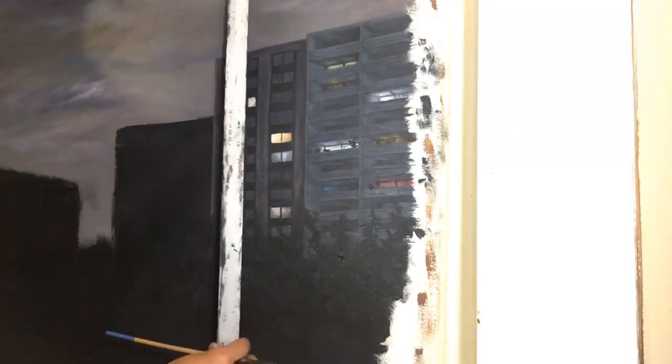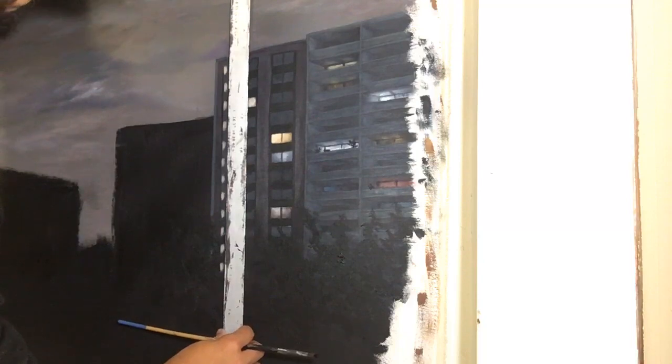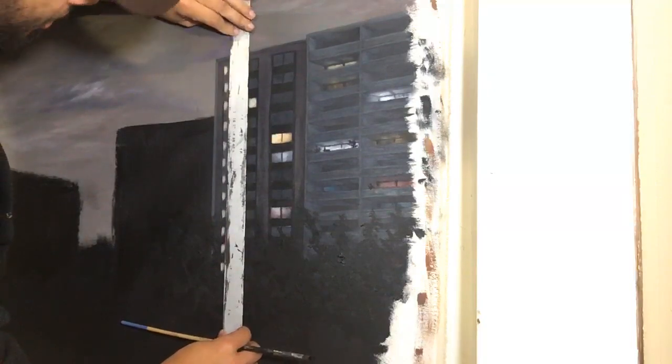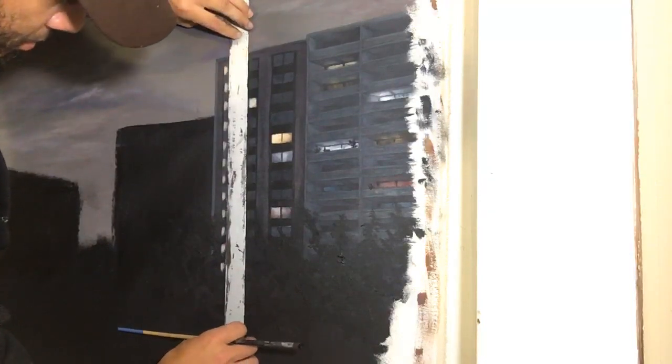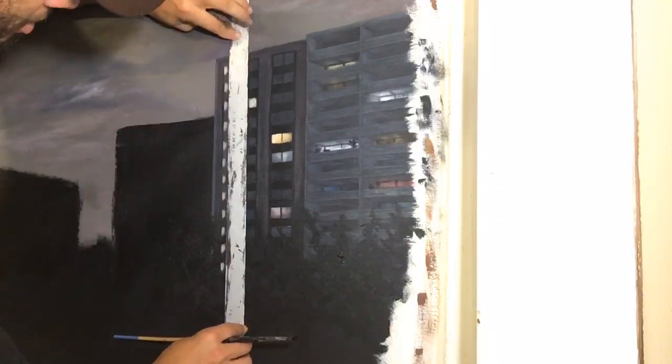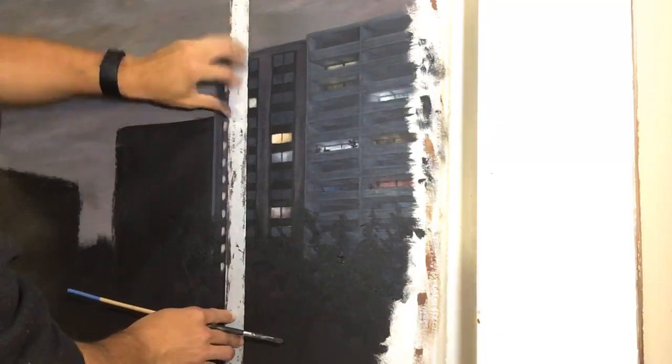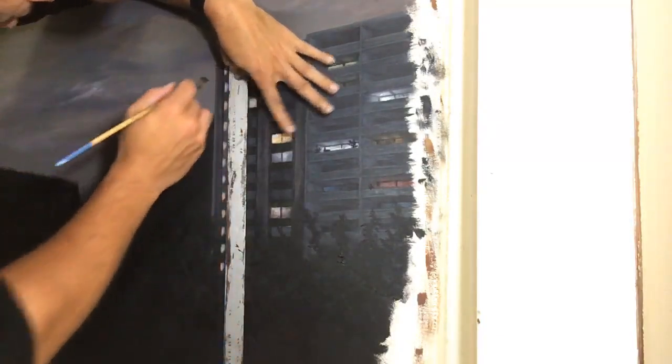And then we just do the same thing on the other side. Keeping in mind that we've got to be a little more careful on this side because we're crossing over. And I am not left-handed, so we just got to be a little more careful with how we hold this thing.